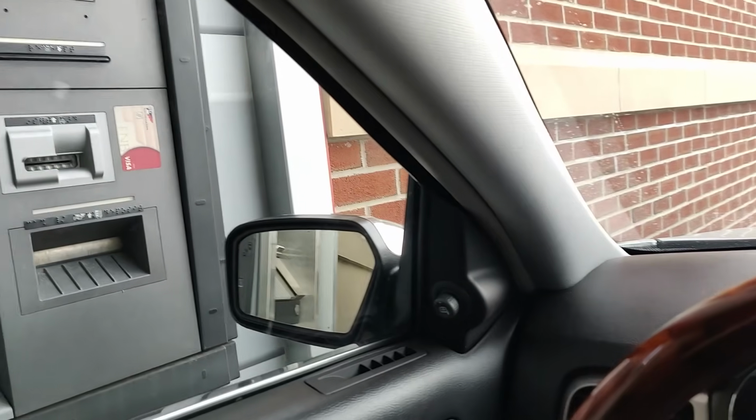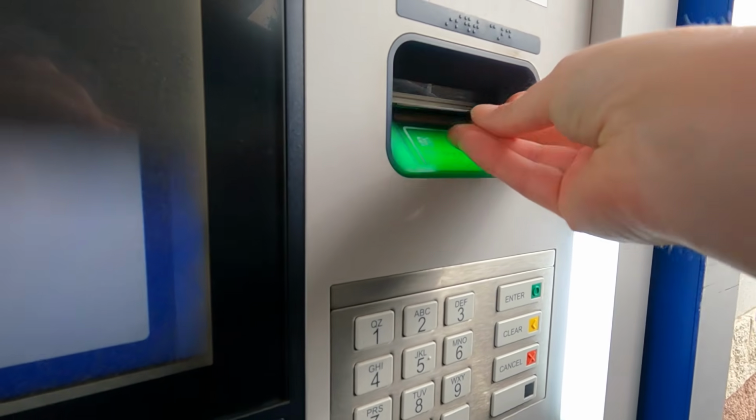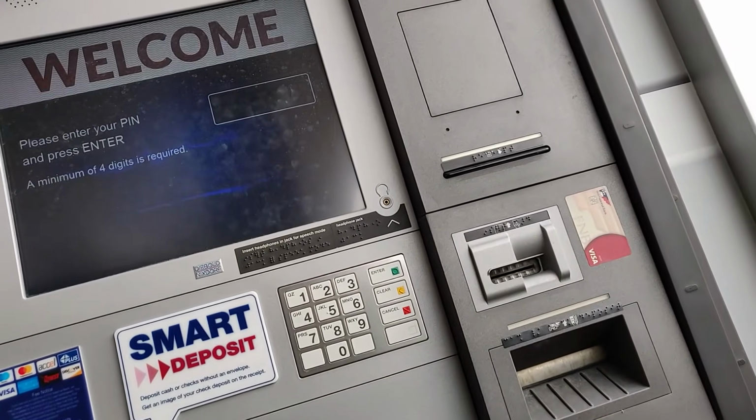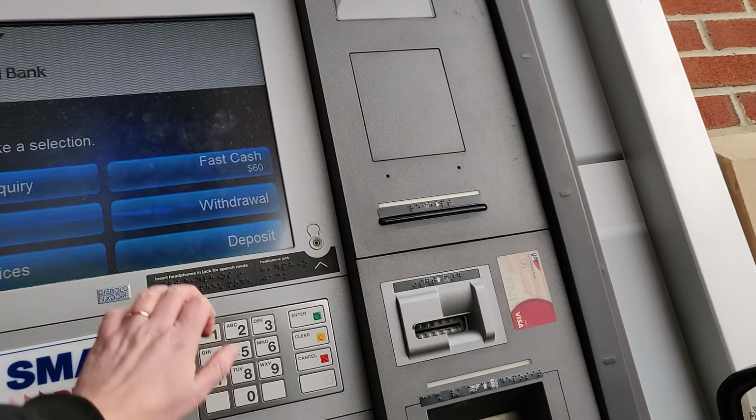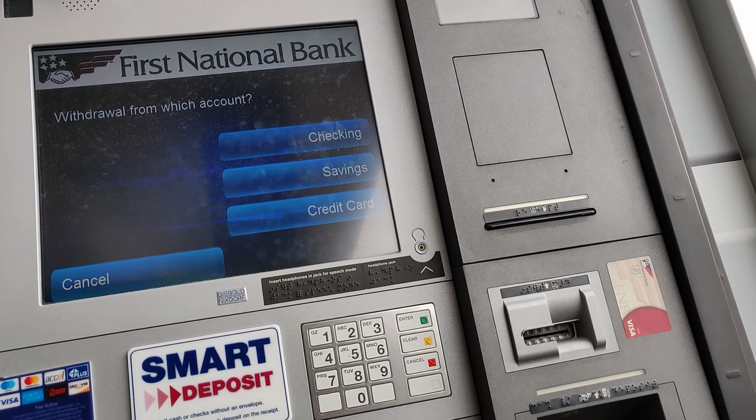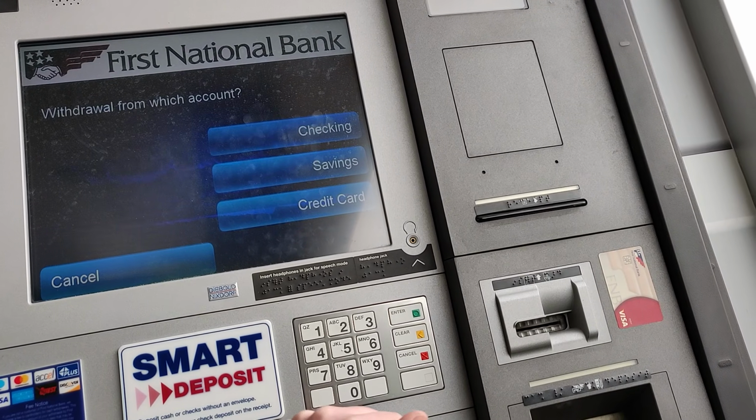Once you get to the ATM, you're going to insert your card into the machine. You're going to enter your PIN, and that will be your Cash App card PIN. You're going to click Withdraw or Get Cash. And if it asks you if it's going to be checking or savings, you need to select checking. You cannot withdraw directly from your Cash App savings at an ATM.